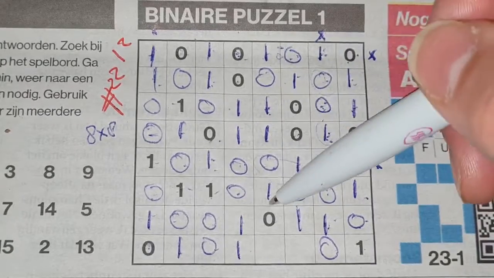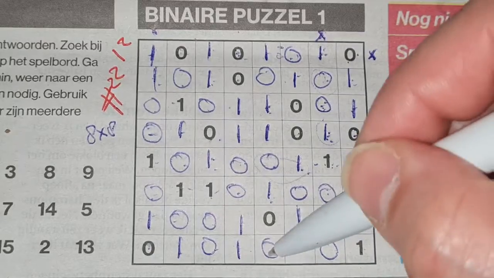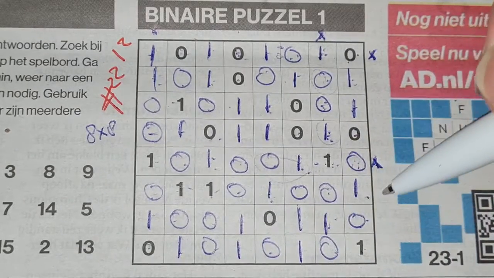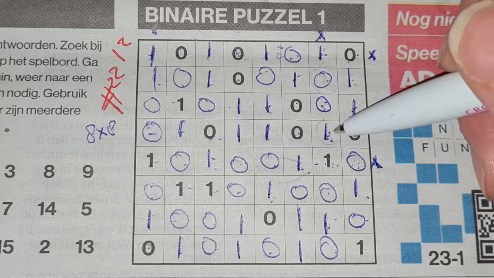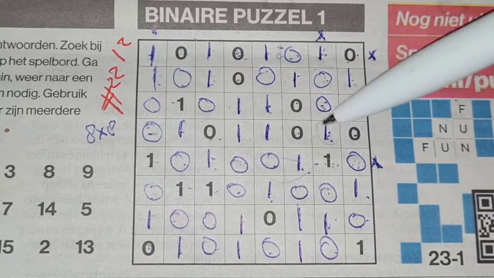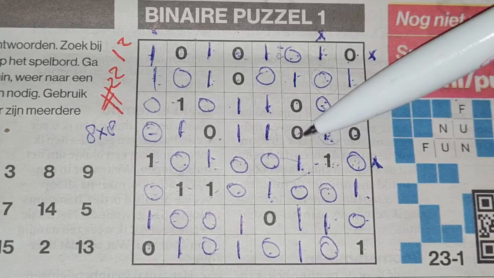1, 2, 3, 4. 4 ones, so the rest are 0's. Between two 0's comes a 1. Yes, finished in 4 minutes. Alright. Great binary. I like this one.